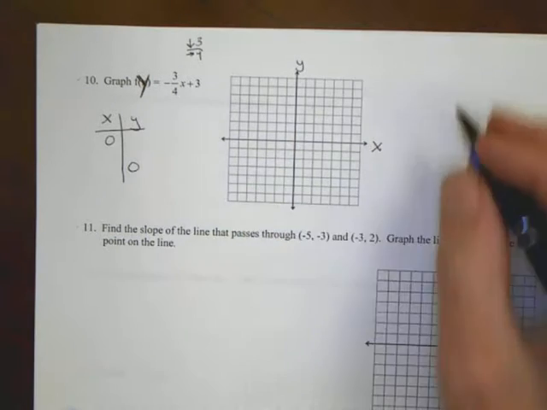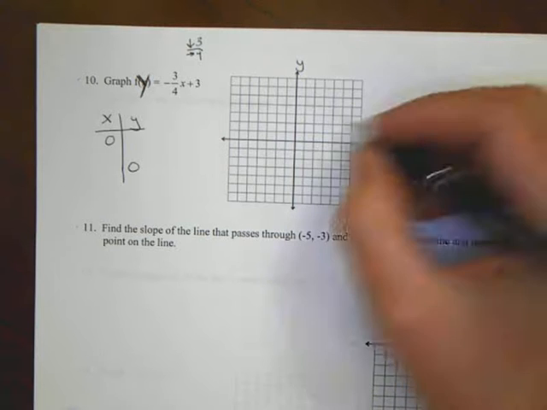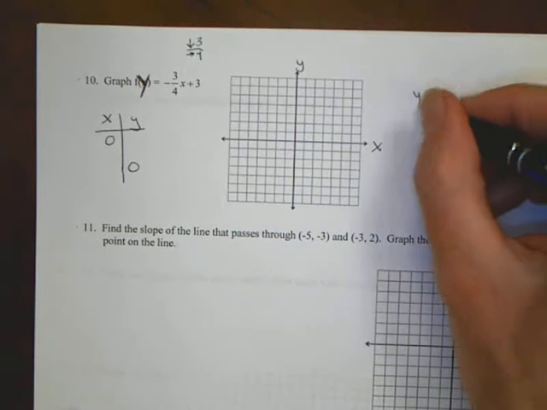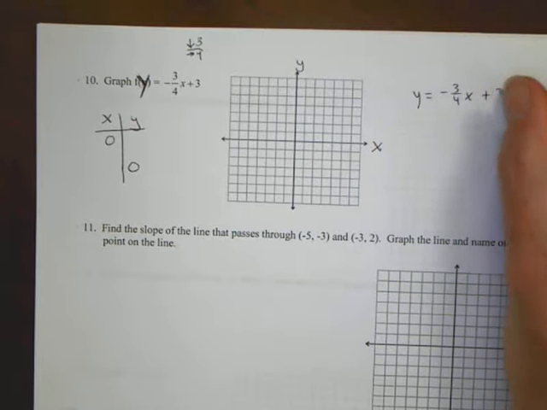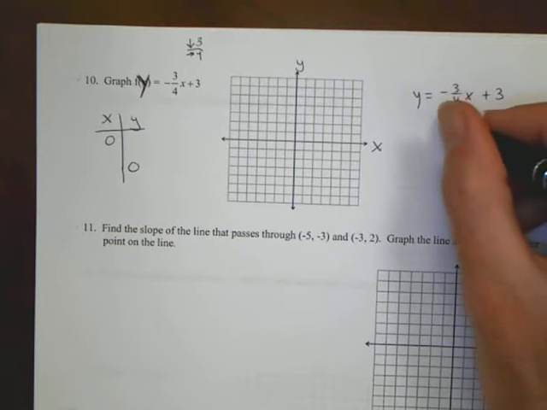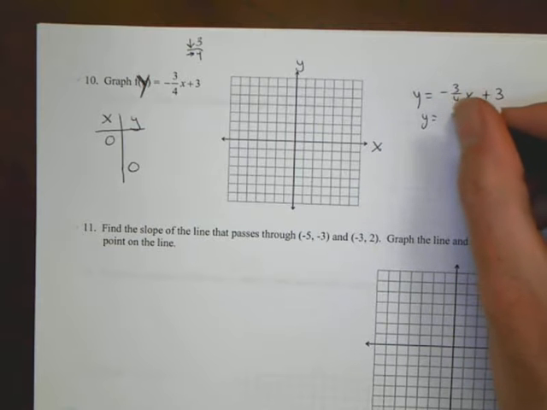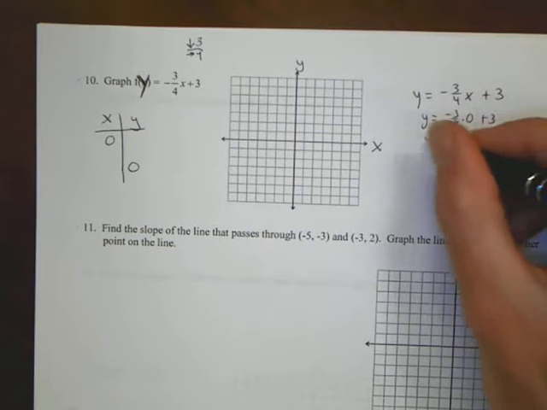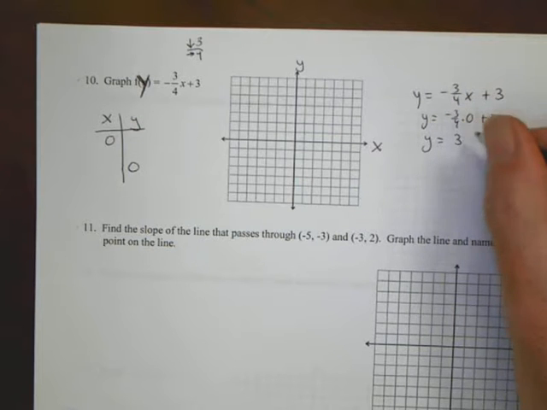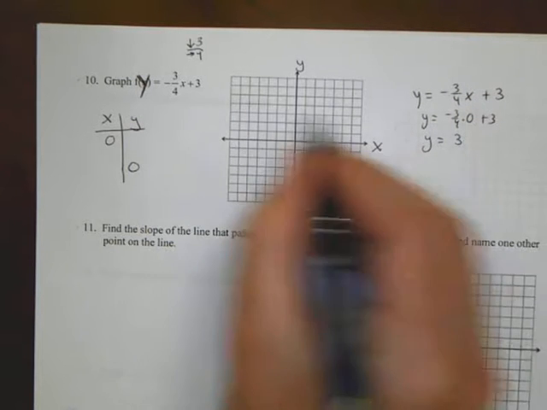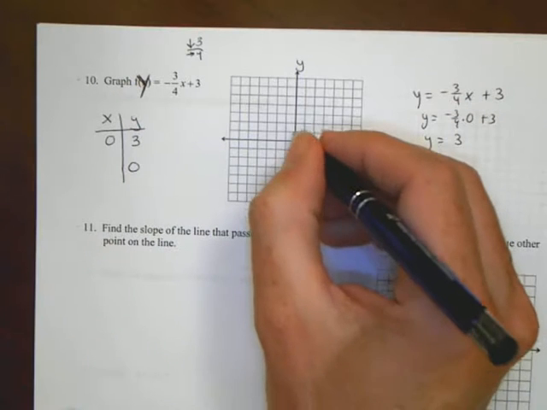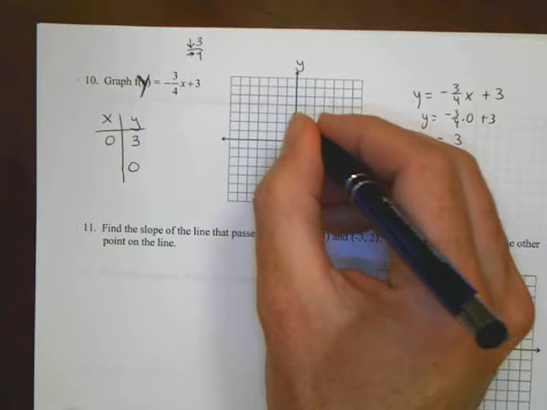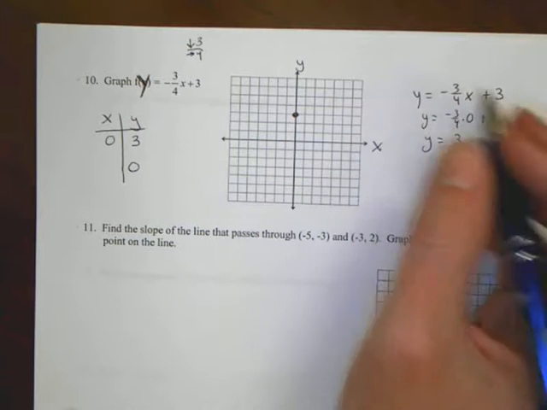Okay, so let me come over here to the side, and let's work on x equals 0. So y equals negative 3/4 x plus 3. If I set x equal to 0, then y equals negative 3/4 times 0 plus 3. y equals 3. So when x equals 0, y equals 3. So here's 0, and here's 1, 2, 3. Here's my first point at (0, 3).